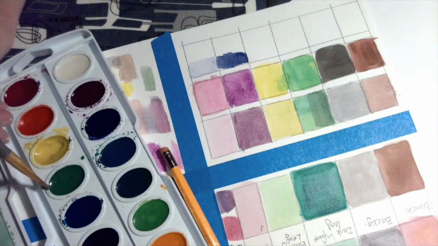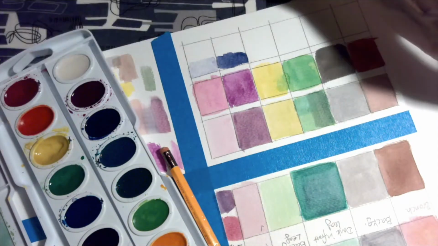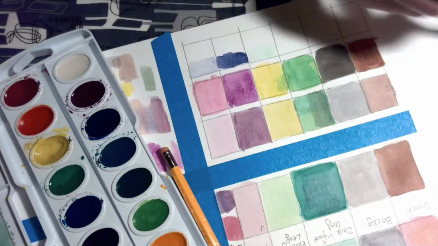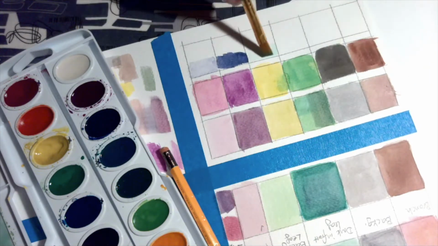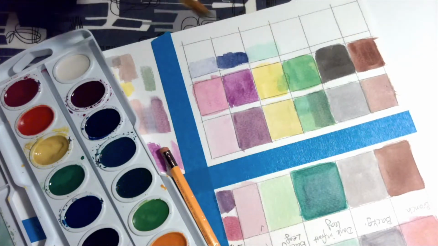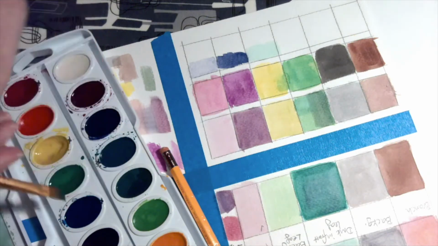My cooler light green would be more like that, as opposed to that yellowy version. And my darker green might be even bluer than that.